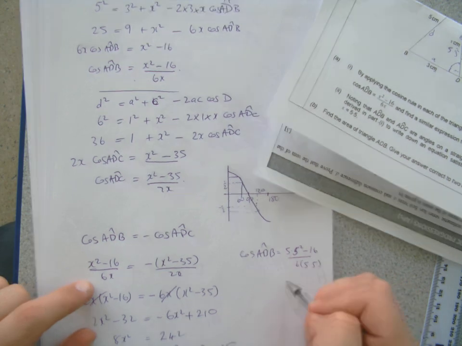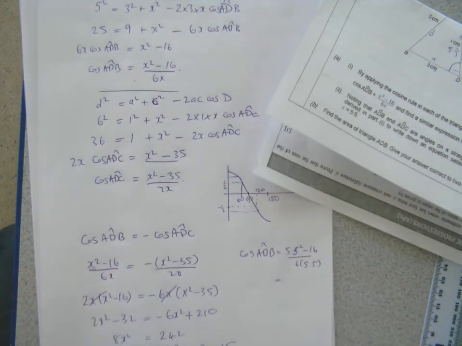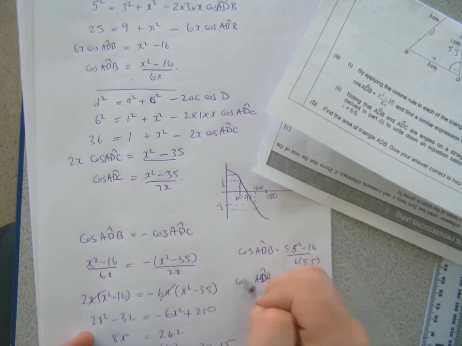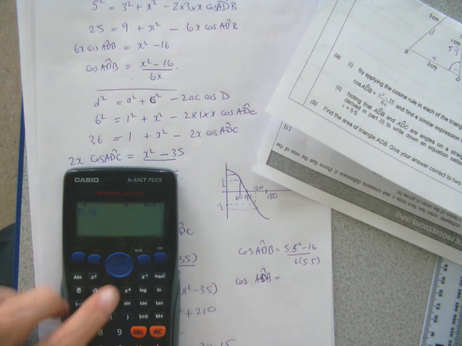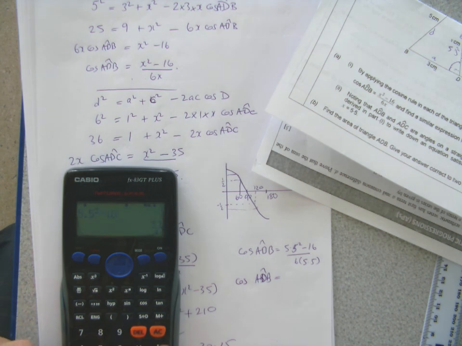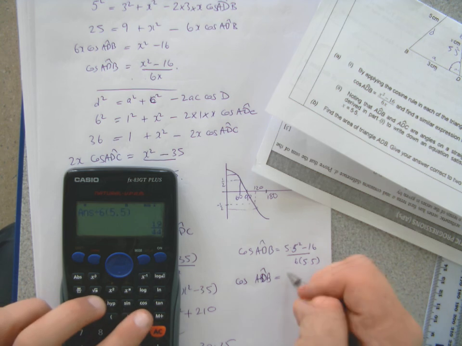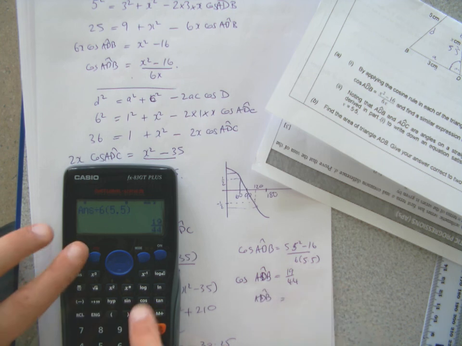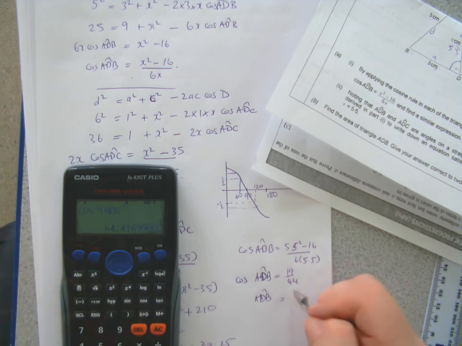So let's work that out. Let's get what ADB would be. So 19 over 44. So then ADB, because cos to the minus 1 of that, we get 64.4.